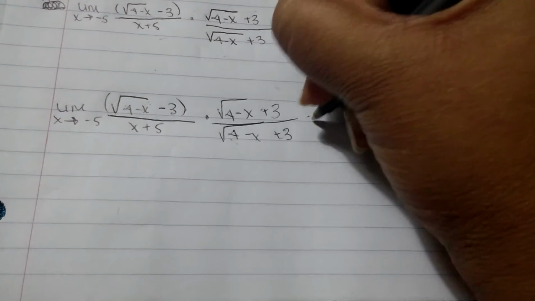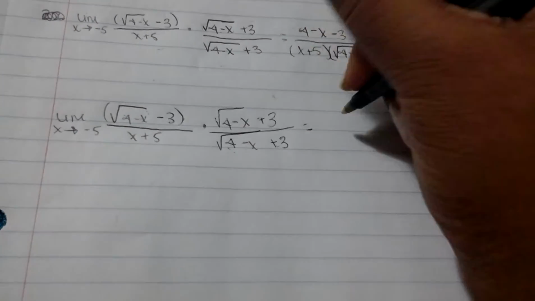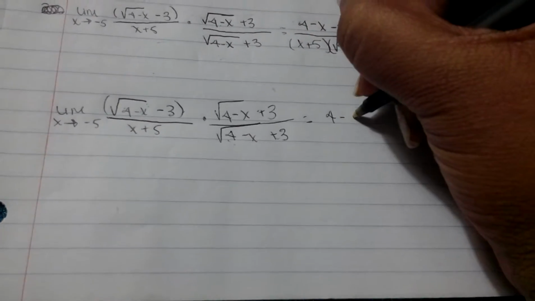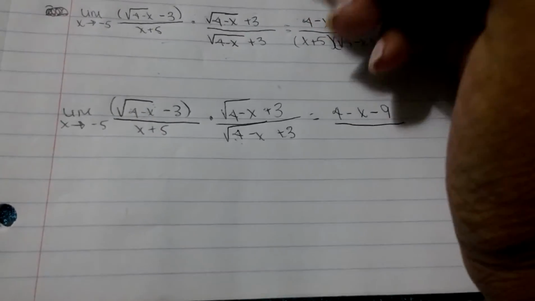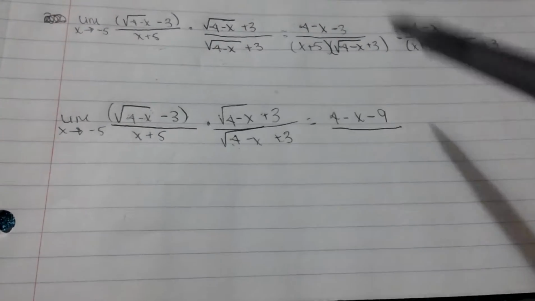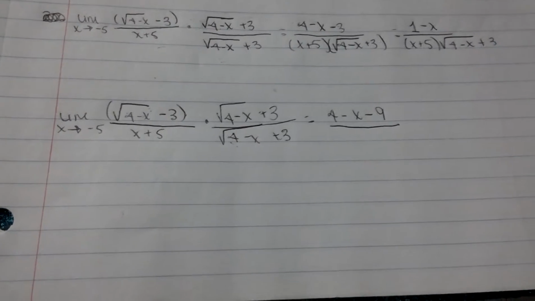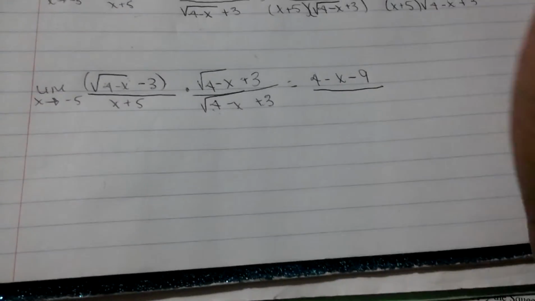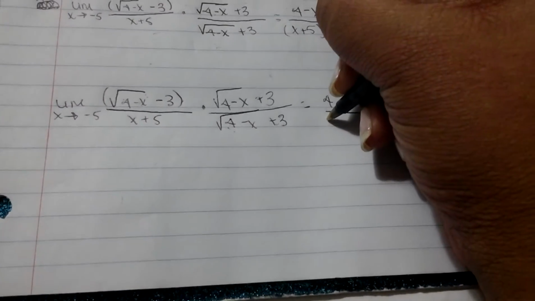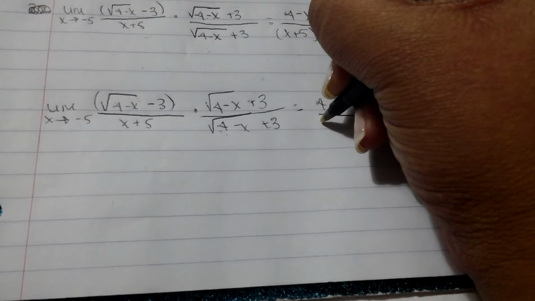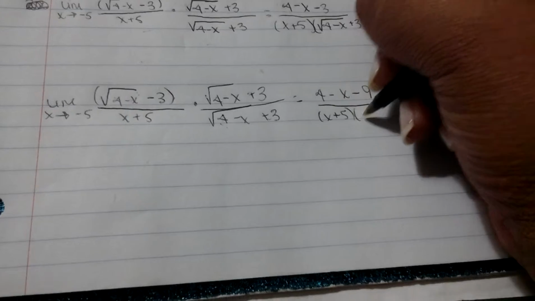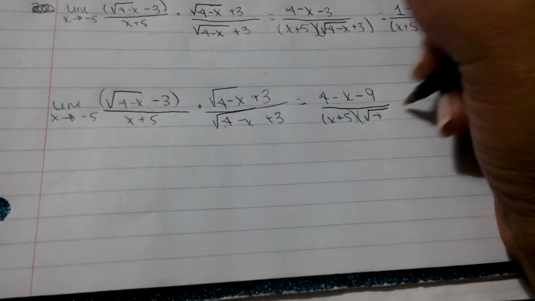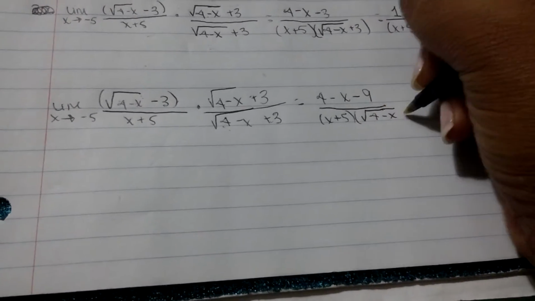So the numerator will end up being 4 minus x minus 9, since 3 times 3 is 9, and negative 3 times 3 is negative 9. And the denominator will end up being x plus 5 times the square root of 4 minus x plus 3.